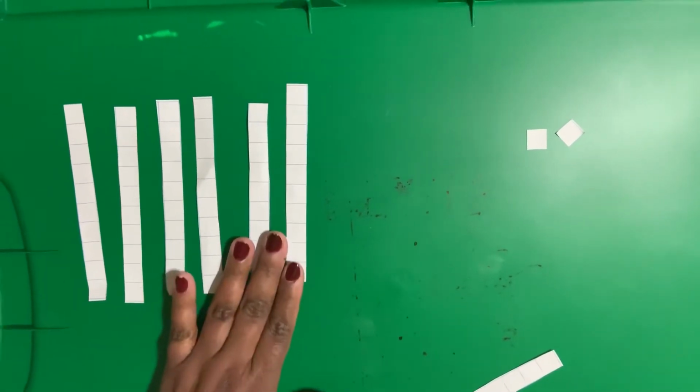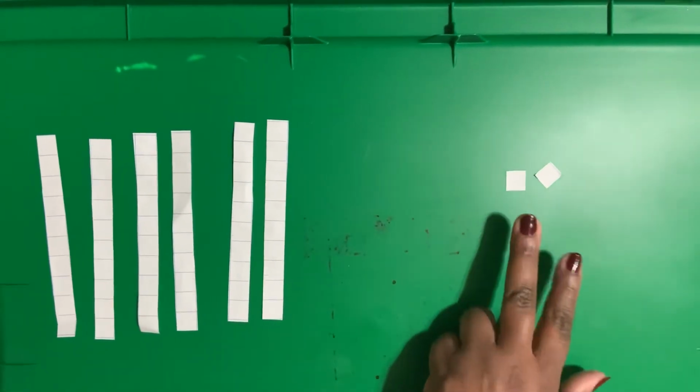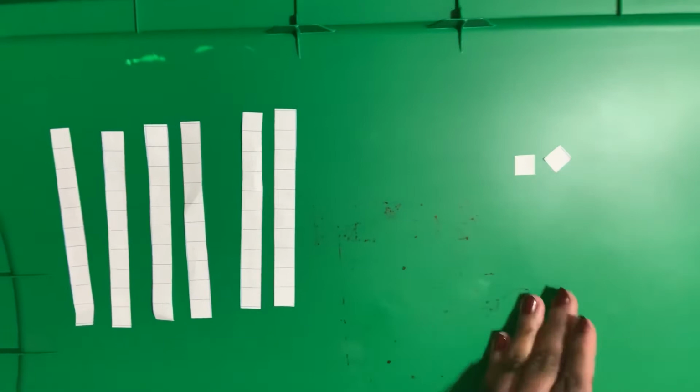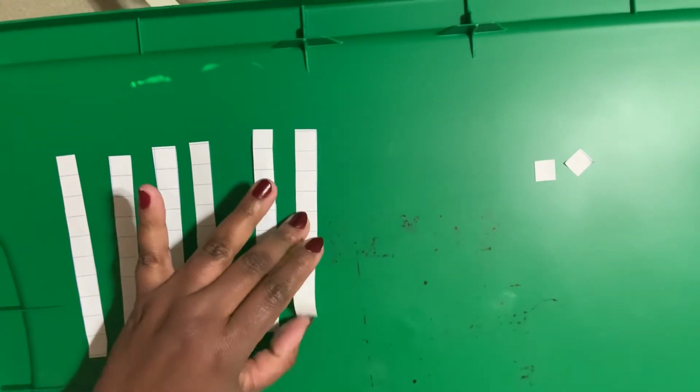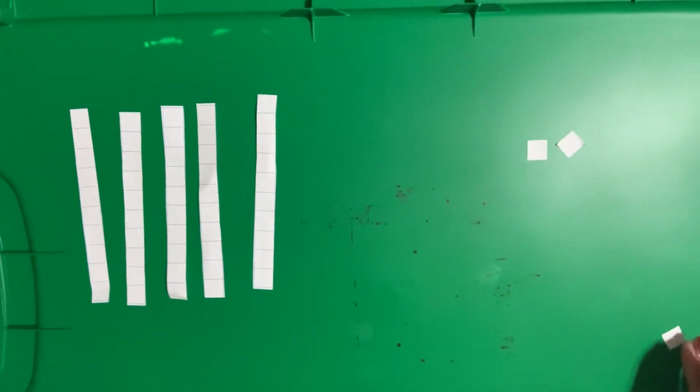Now, when I look at this, I know I can't subtract 39 because there's only 2 ones in the ones place, and I would need 9. So hopefully somebody can point out that the next logical step would be to break one of my 10s down to 10 ones. Okay, so let's count them out.